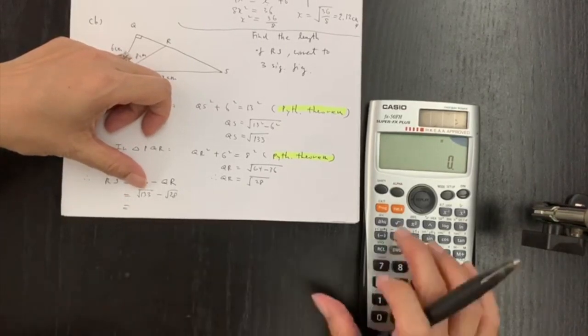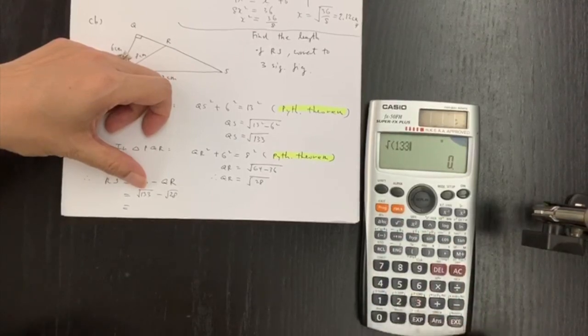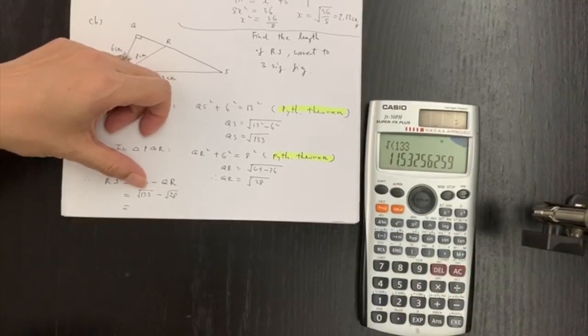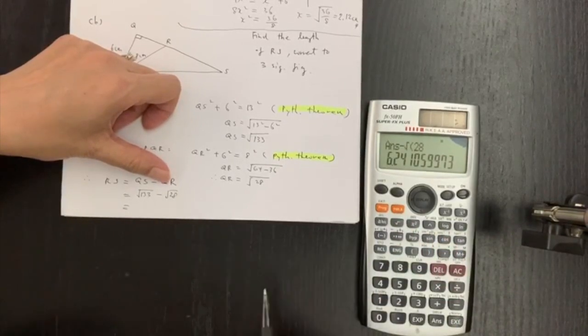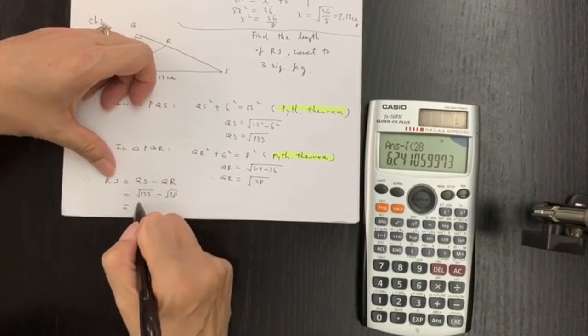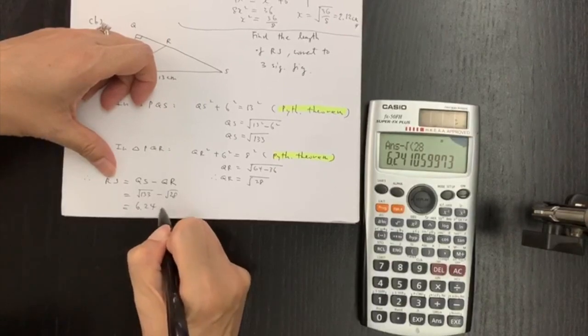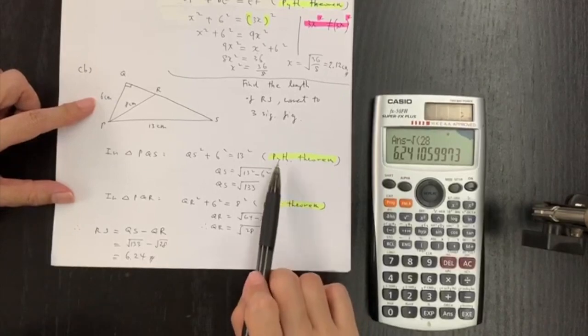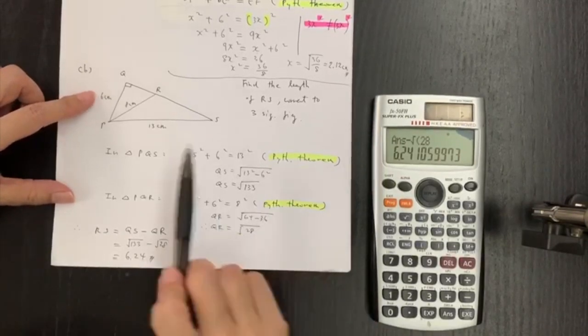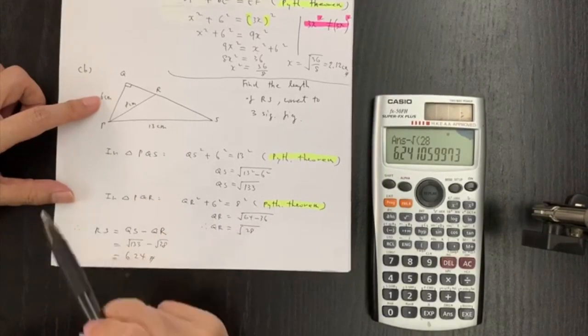So here I have root 133, get your answer first, and then minus root 28. Okay, so this is the answer for RS, which is 6.24.